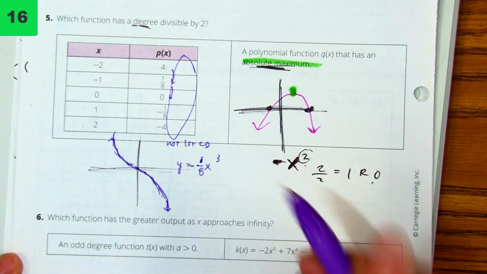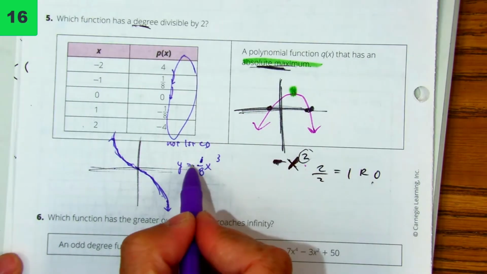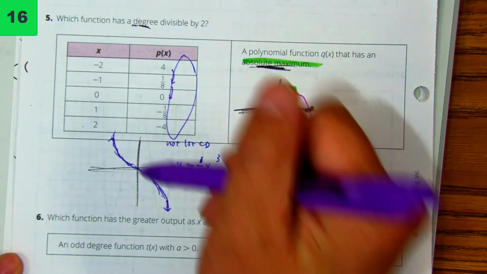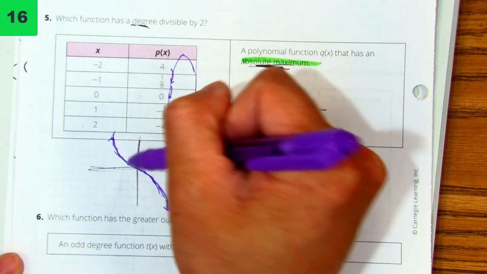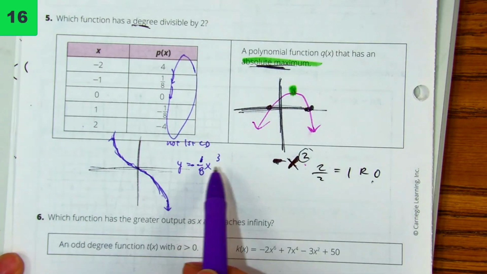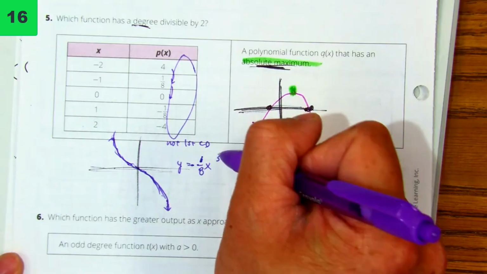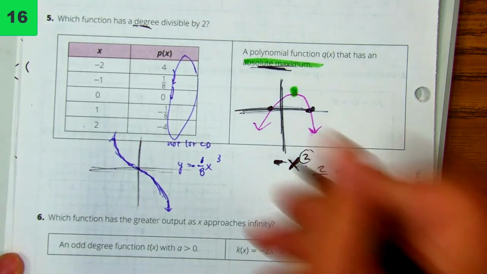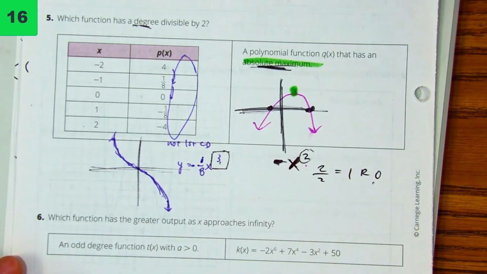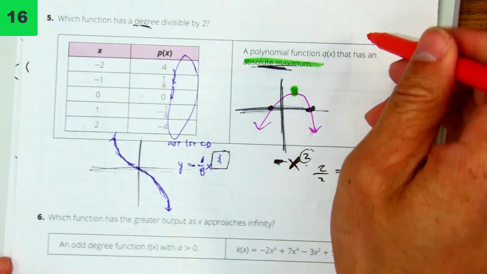Does that work? No? Well, we know that it's not linear, right? And if it's some kind of cubic function, the big idea is this. Look at the 3. Class, is that divisible by 2? So the answer would be the right side.